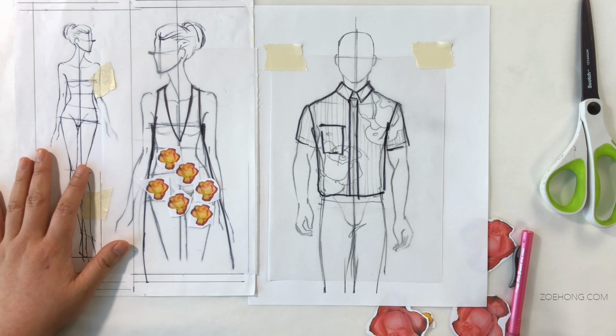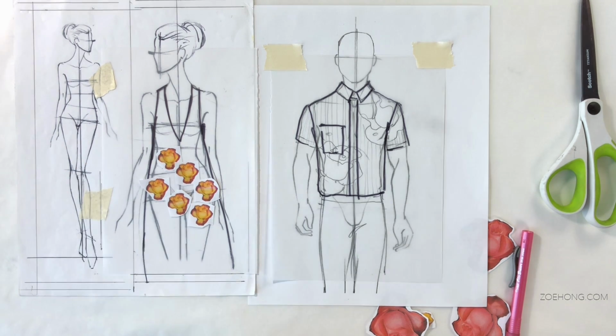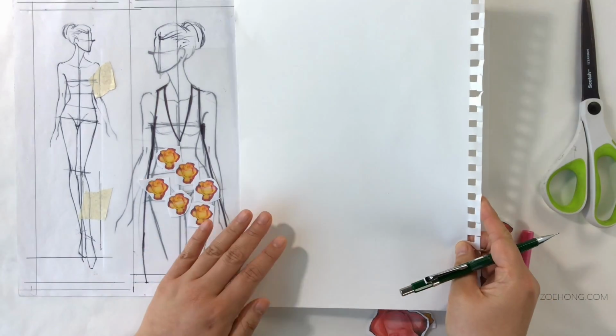Because it costs a lot of money to develop and print out a custom print, and you might as well just kind of play around with how you're going to use them before you make those decisions.